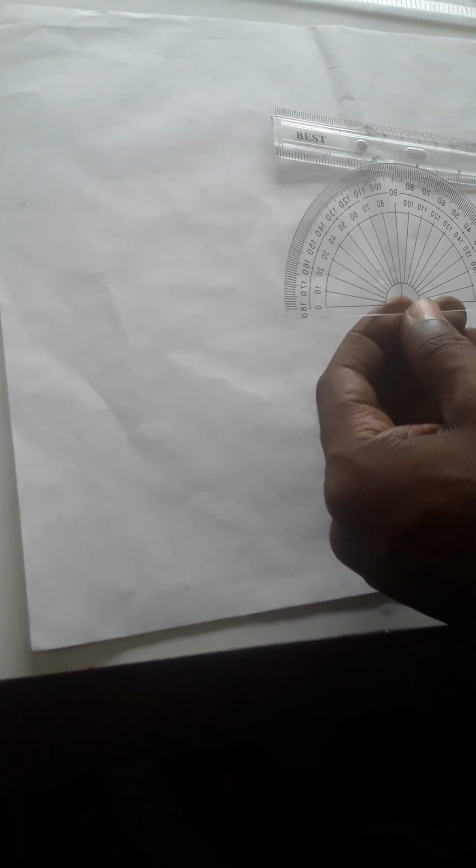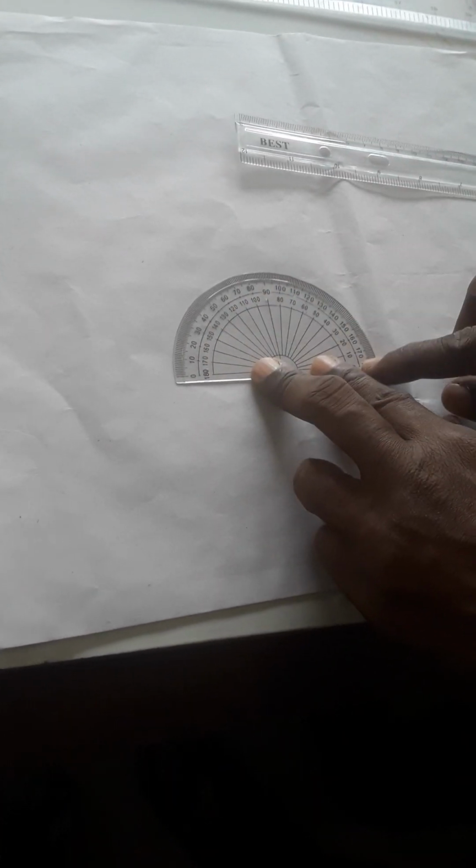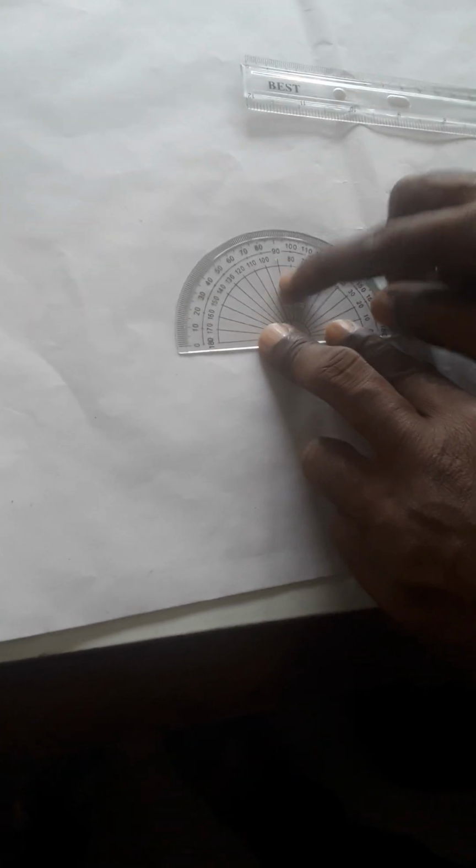So the protractor, as I said, is used for measuring angles. You know, angles are measured in degrees. That's the unit of angle. So this is what we use in measuring angles. If we want to measure 90 degrees, 180 degrees, from 0 to 180 degrees, you can always get them through the protractor. Now we also have the metric rule.